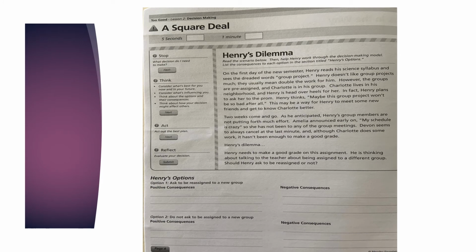So let's put the decision-making steps to work. Okay, so in the workbook, I took a picture of it because you don't have the workbooks in front of you.